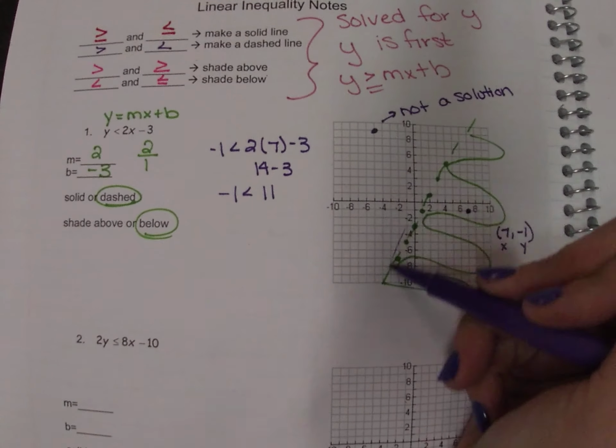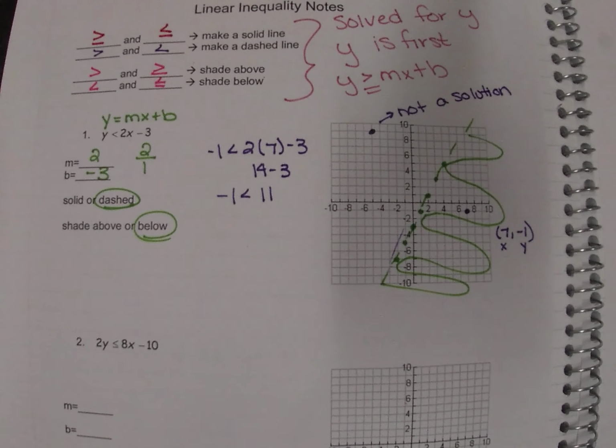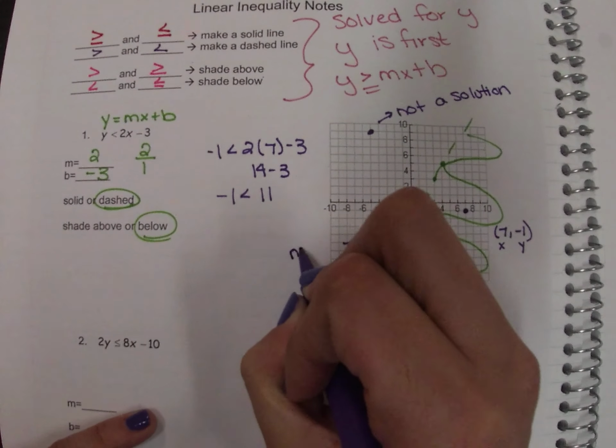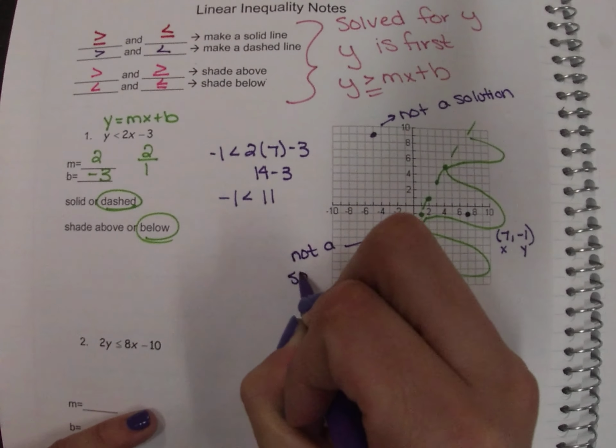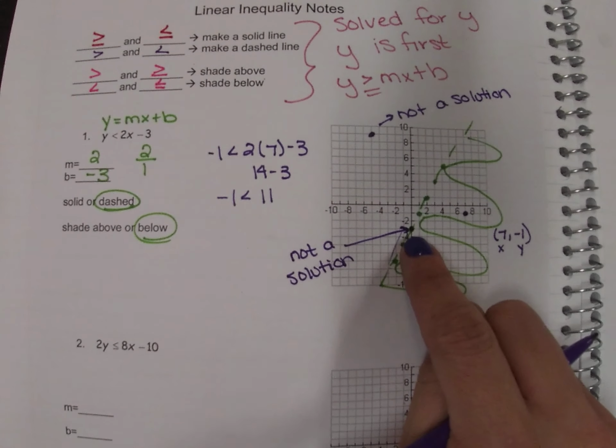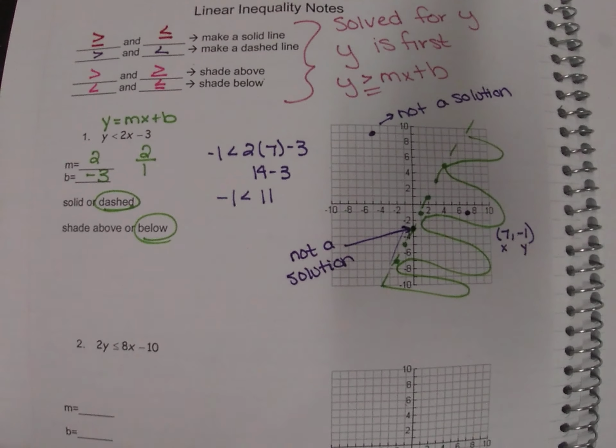So then the tricky piece is, what about what's happening on this actual line? Okay, and when it is a dashed line, it is not actually part of the solution. So these points that we plotted here, this is not a solution. So if we pick this y-intercept, it's the ordered pair (0, -3).